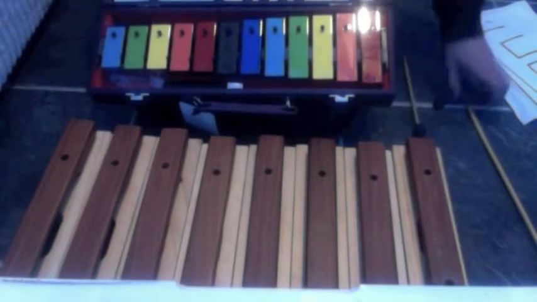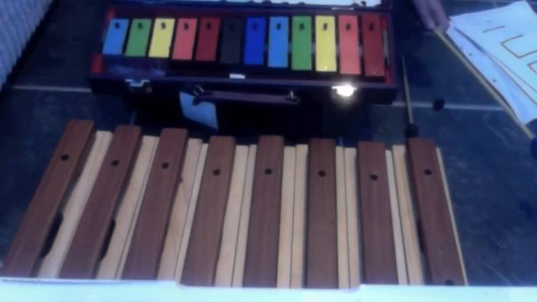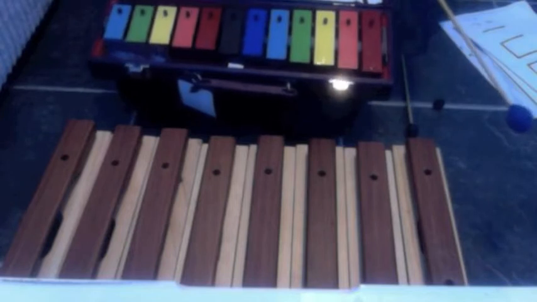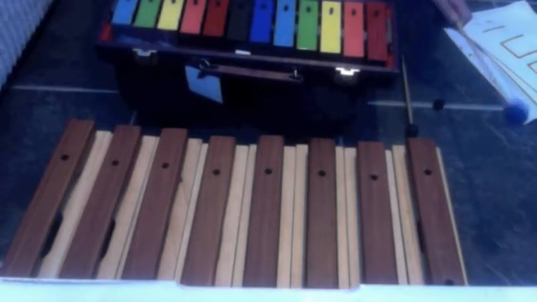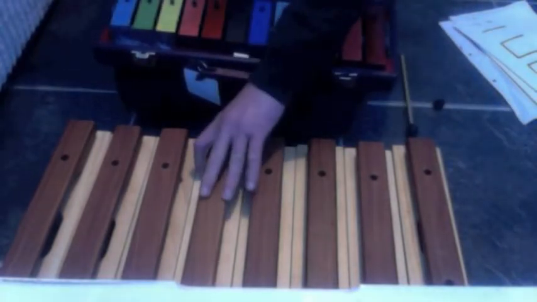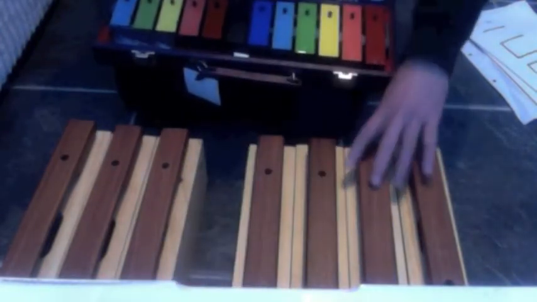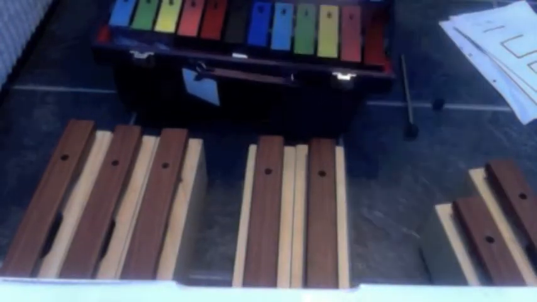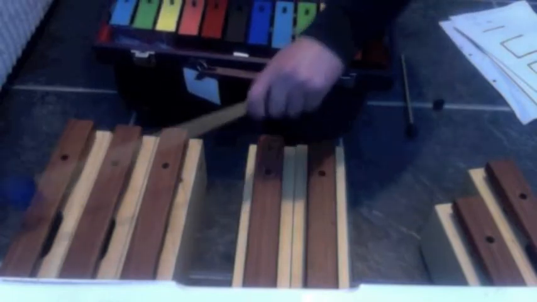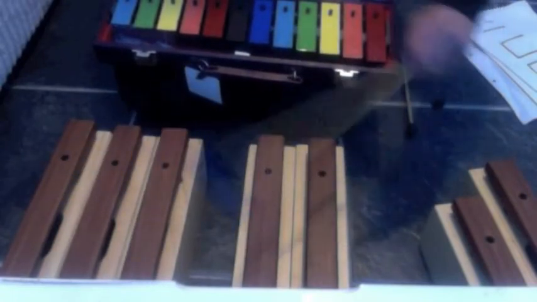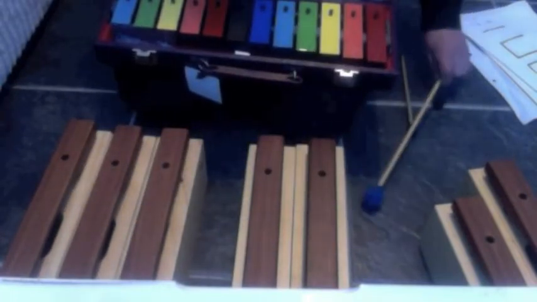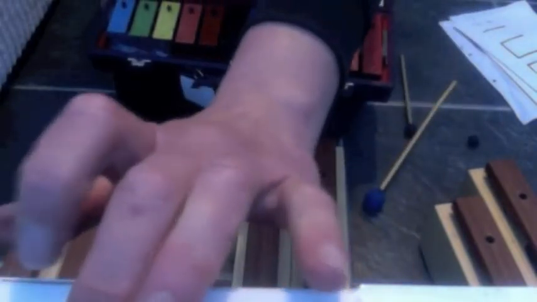And then a lovely one to start with, particularly with younger children, is the pentatonic scale. And that just uses 5 notes. There are lots of different types of pentatonic scale, but for this one today, we are going to use C, D, E, G and A. And all of those scales are brilliant for improvising with.